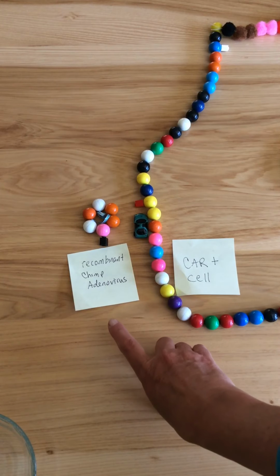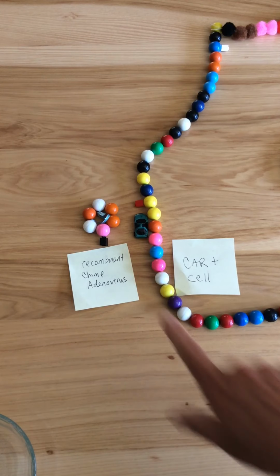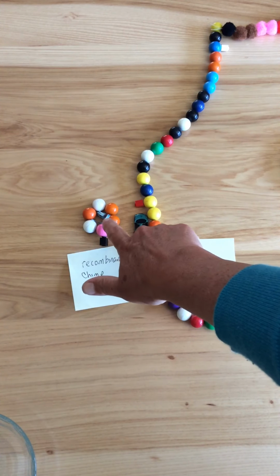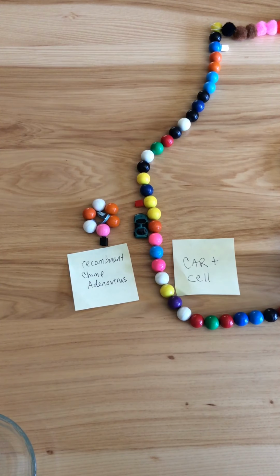So what we're going to be using is a chimp adenovirus as the vector to shuttle the DNA that contains the gene for the spike protein into human cells, so the human cells can then secrete the spike protein so that you can make antibodies against it.